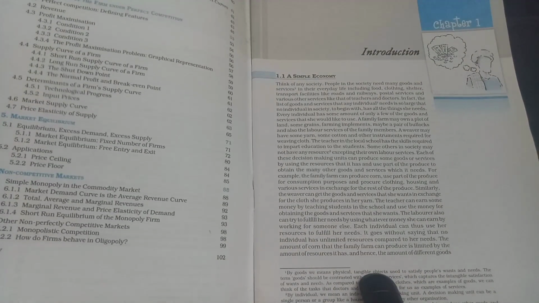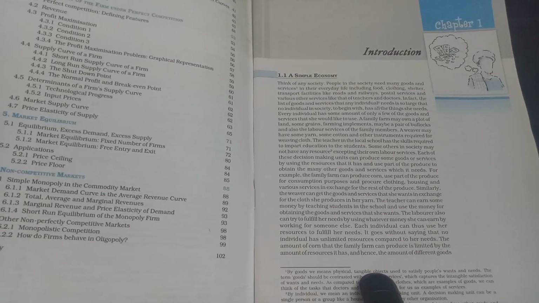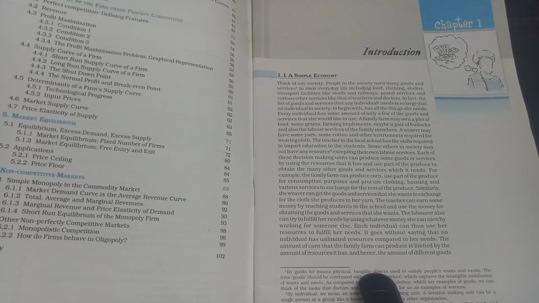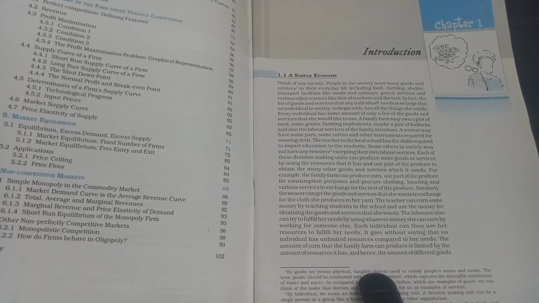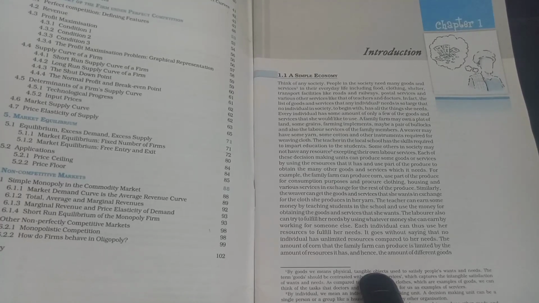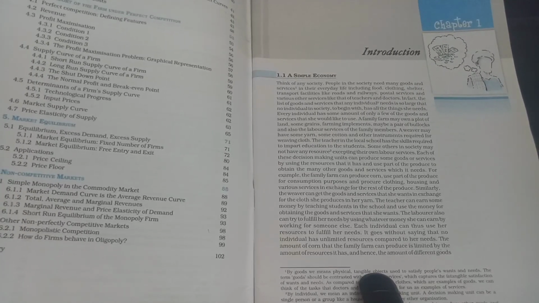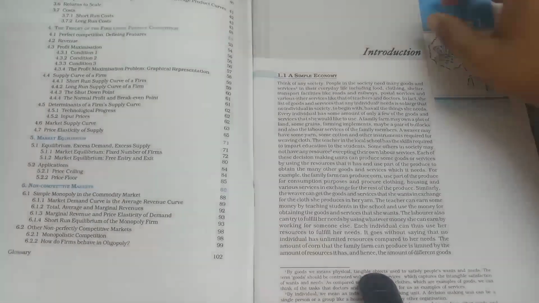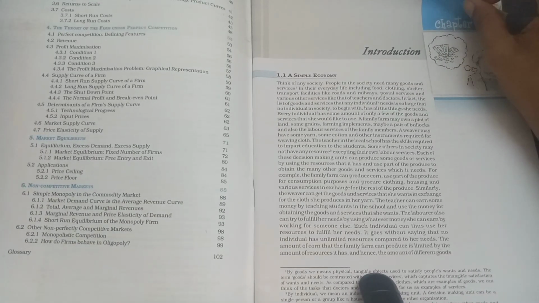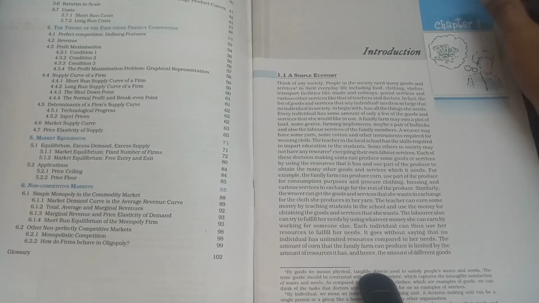Hi everyone. In this video, we are going to learn about the introduction to microeconomics, chapter 1 of class 12 CBSE economics. You can see in my hand it is the NCERT's original textbook. So I am going to explain every concept through this textbook only.